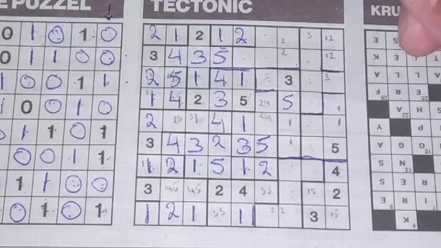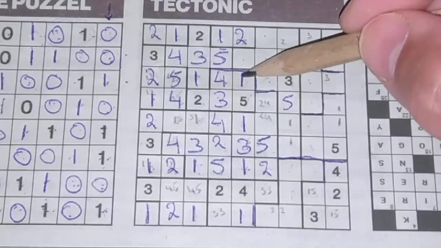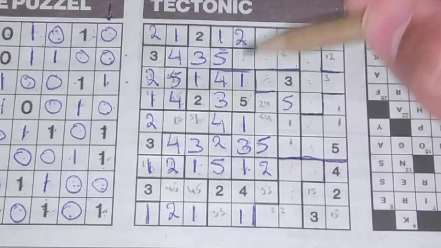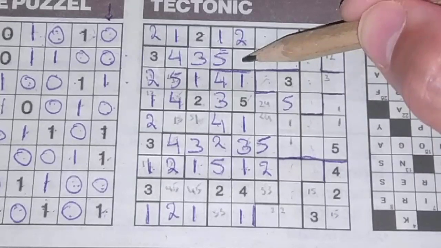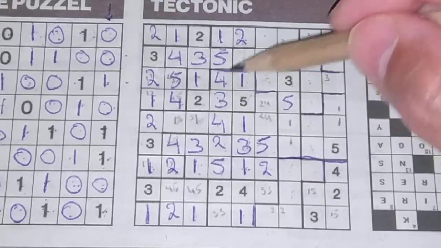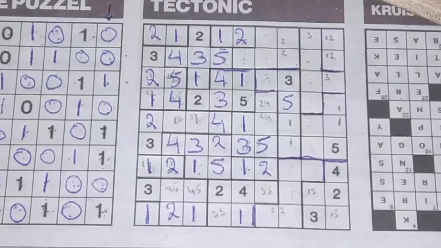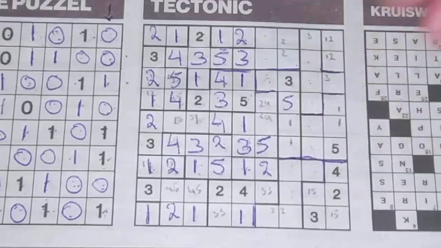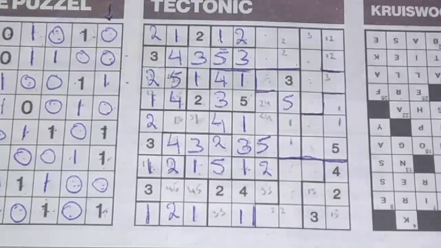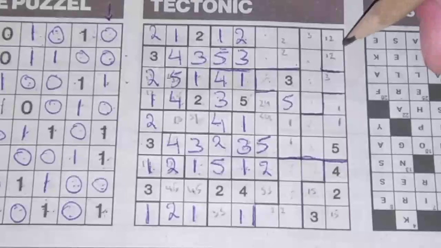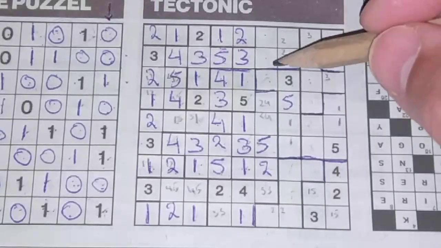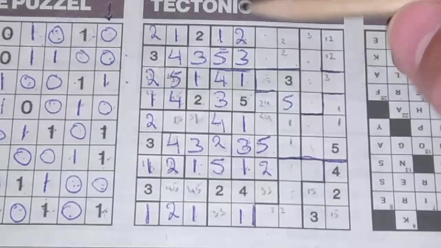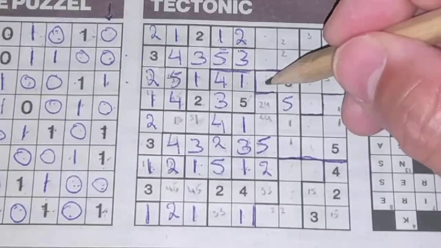Then this box cannot be a 1, cannot be a 2, should be a 3, cannot be a 4, cannot be a 5. Yeah, it should be the 3. This box should be also the 2 or the 4.